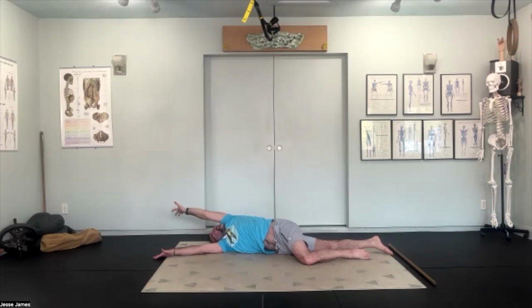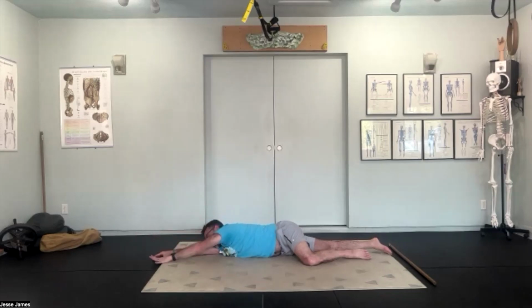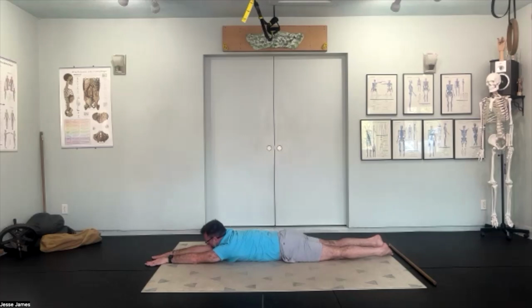Is one side a little clunkier, a little gristly, a little grindy? Is it painful? If it is painful, then we need to back off. I do not want to move into pain on the shoulders in these positions. Bringing the arms back down, coming back to belly.